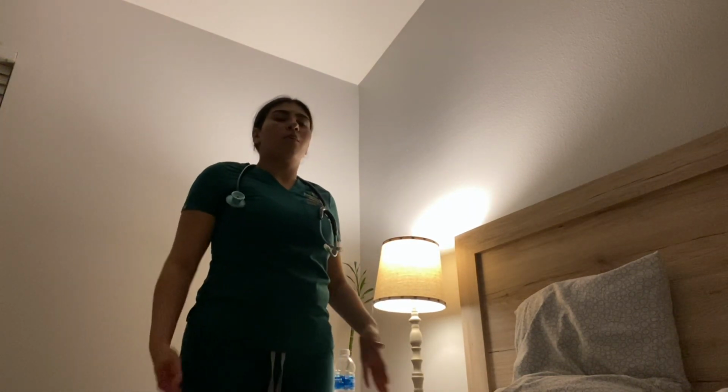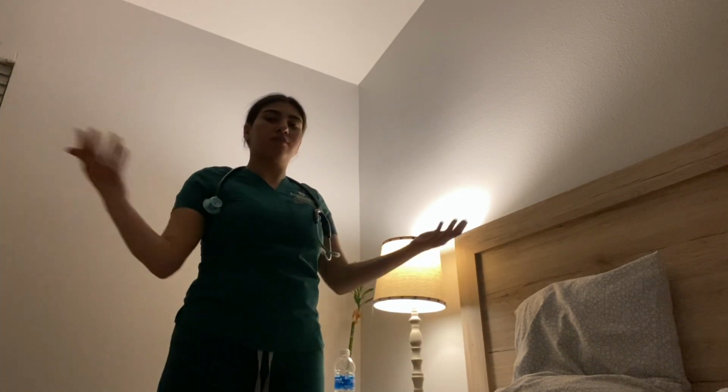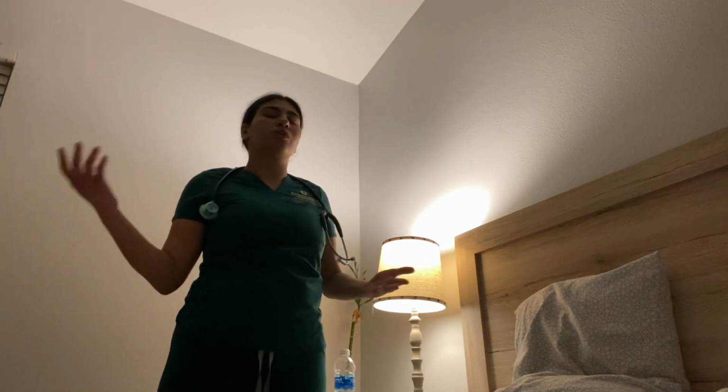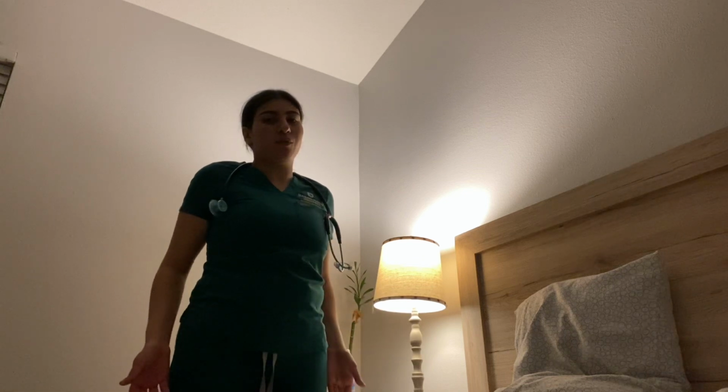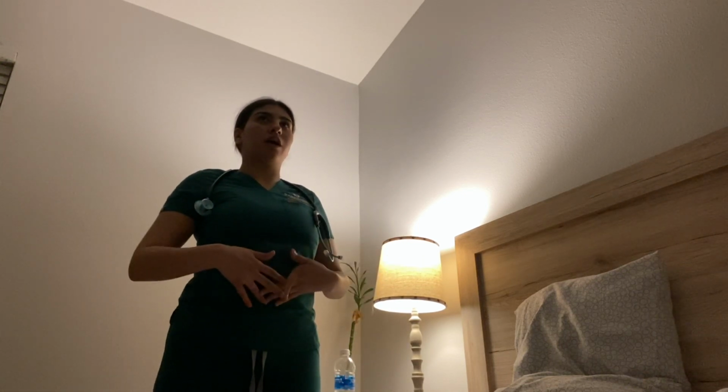I could also have them move their neck side to side, move it in a circular motion, move their shoulders up and down just to make sure that they have range of motion here. I could also have them move their arms in a circle just to make sure that they have range of motion in their arms. And I can also make sure that they move their feet forward and backwards to make sure that they have full range of motion in their lower extremities as well. And then I would assess the 12 cranial nerves.